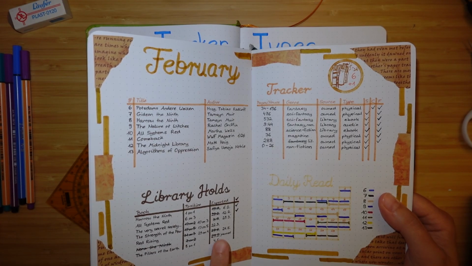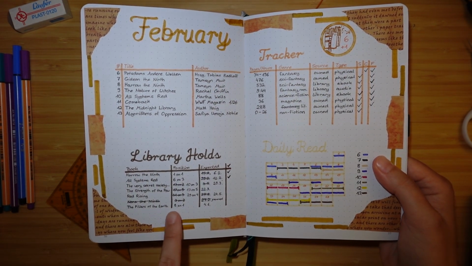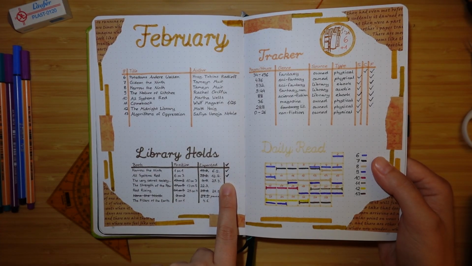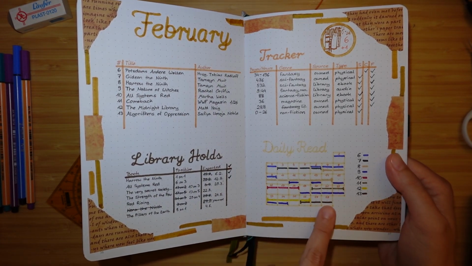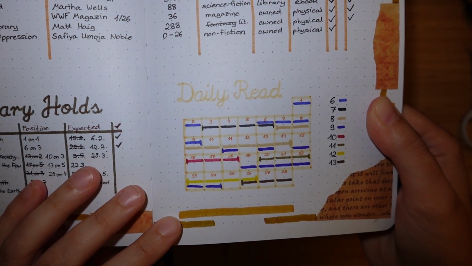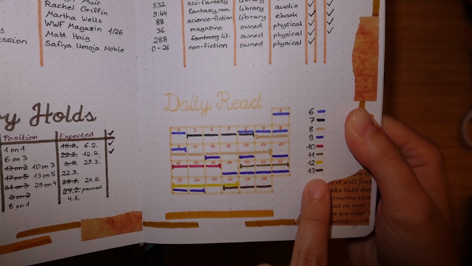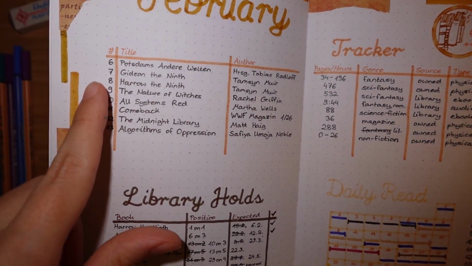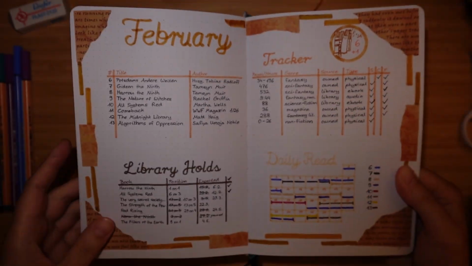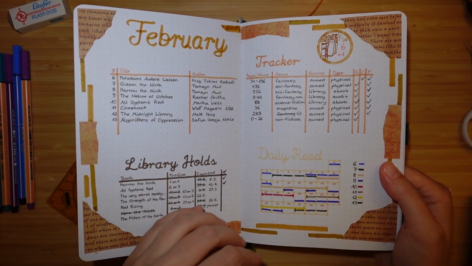It also has a table for anything that I wanted to get from the library and hopefully also got from the library. And as you can see, I have my calendar tracker here that basically has the details on the different books that I read, and these numbers and colors correspond with the numbers that I gave the books up here. So that's what I meant by having numbers to reference them.